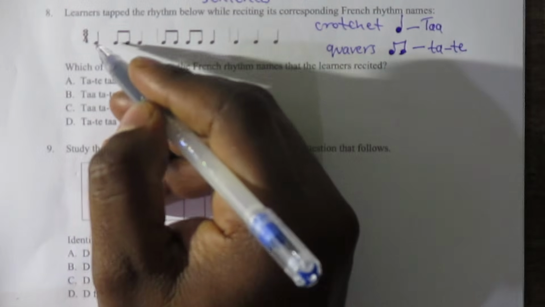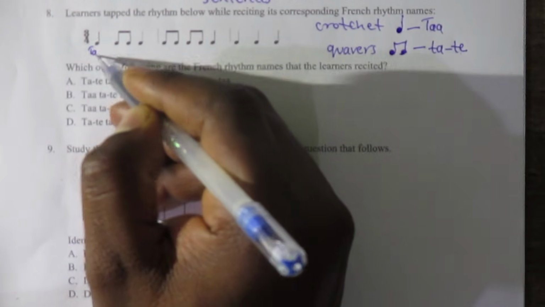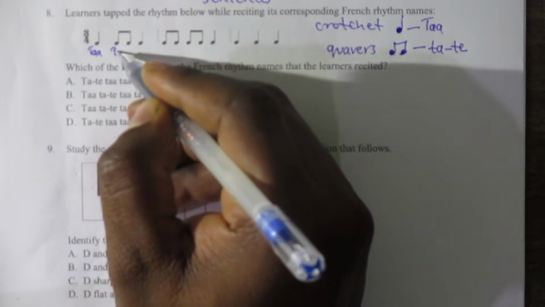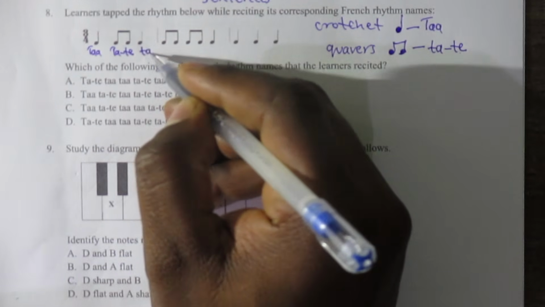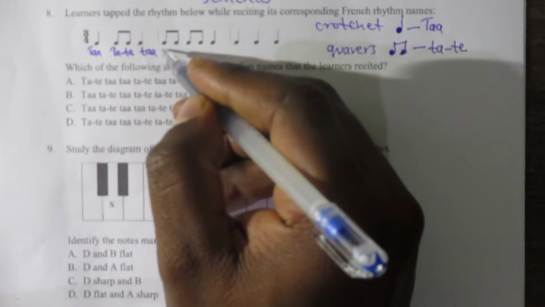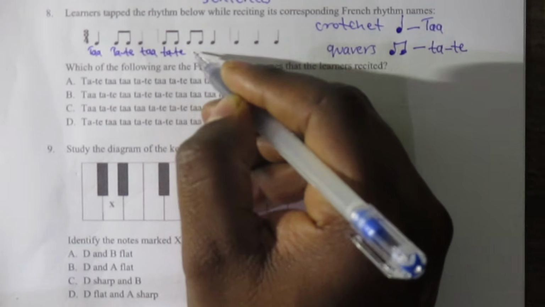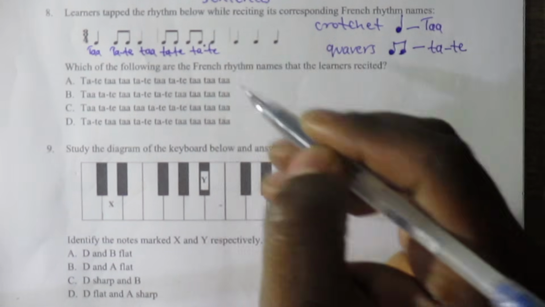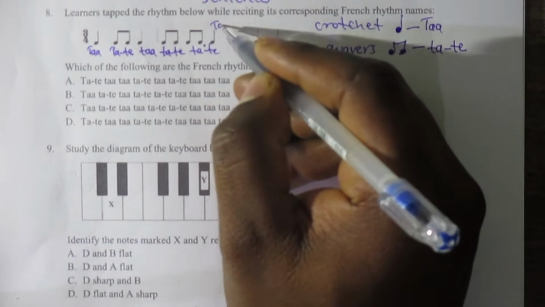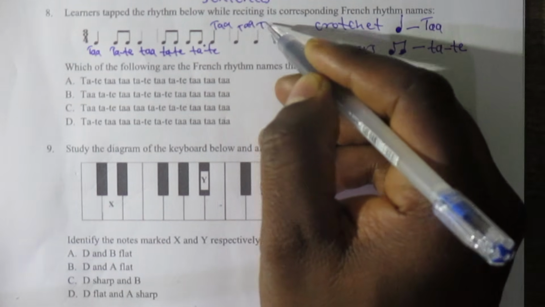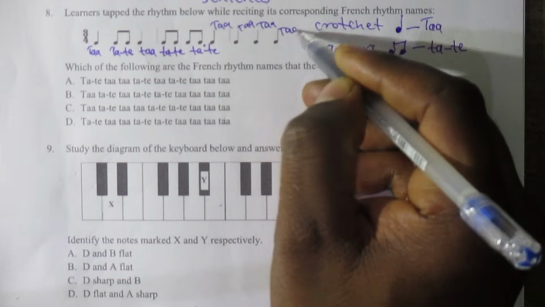So the first note we have here is a crochet, so it will be a ta. We have a set of quavers, which will be ta te. Then there is another crochet, which is a ta. There are 2 pairs of quavers, so we have ta te, ta te. There is a crochet which follows, which will be ta. Then another crochet will be ta. Another one will be ta, and again ta.